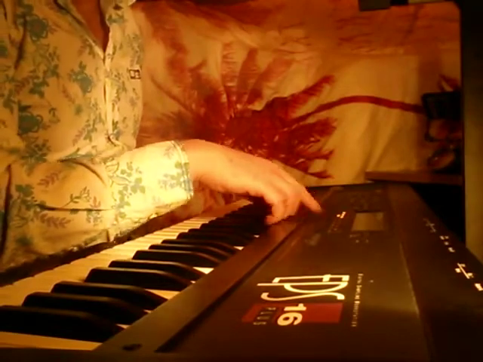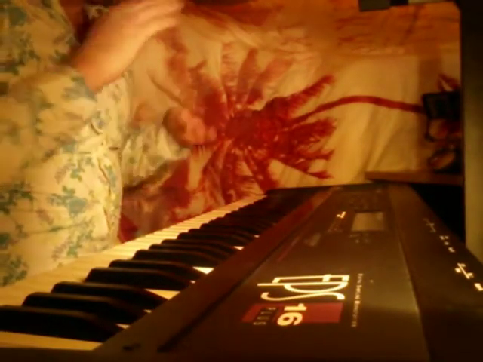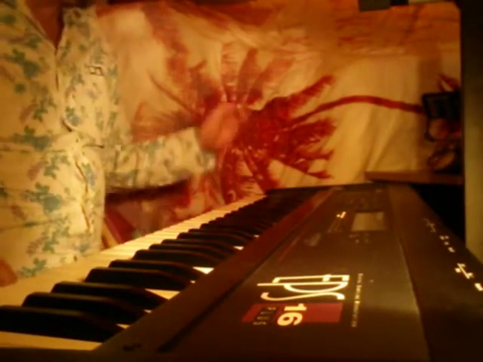Or you can add more of a rhythmic pattern and something like pitch modulation.